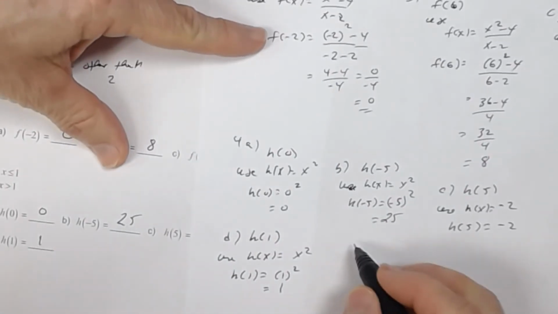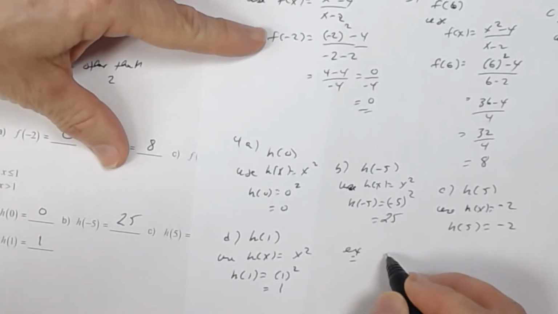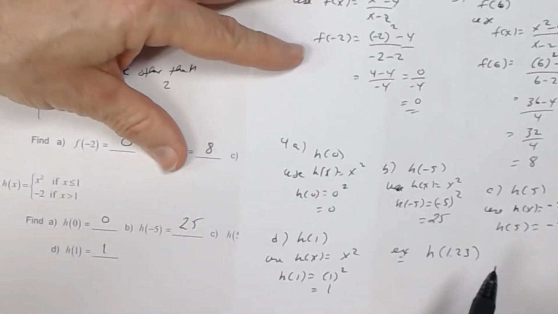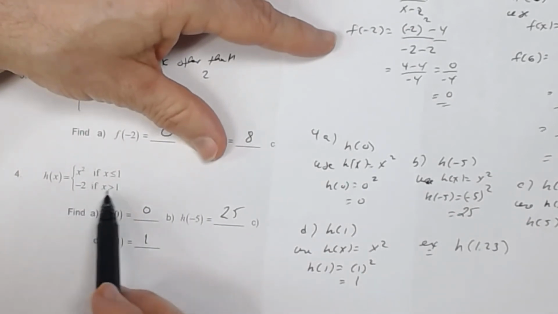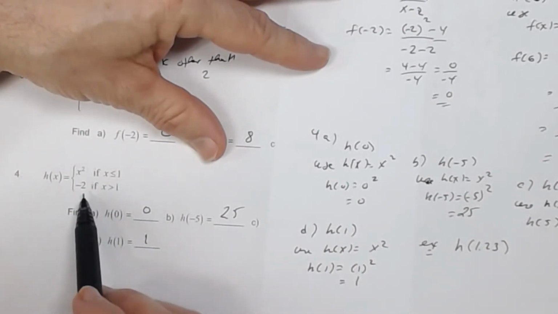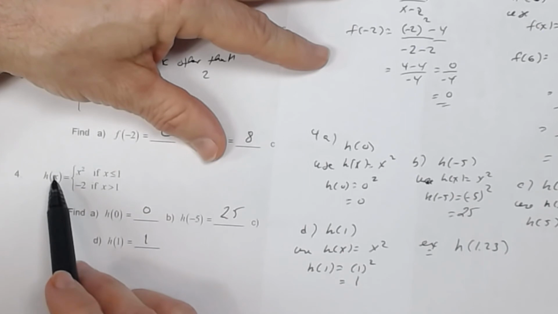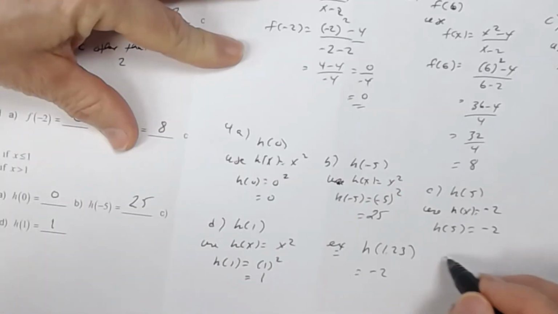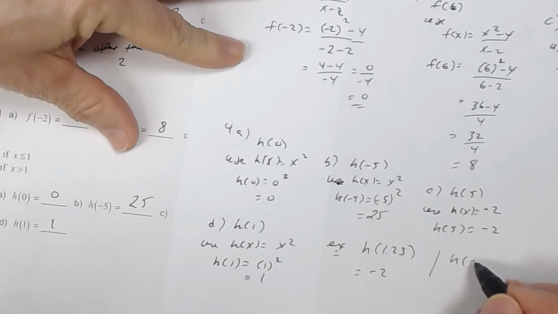Now, one more thing I want to mention. All right, just remember, what is h of 1.23? So if x is 1.23, which one do I use? I use this one. So what's h of 1.23? If x is 1.23, what's my y value? Well, my y value is negative 2. What is h of 2.7? Negative 2.